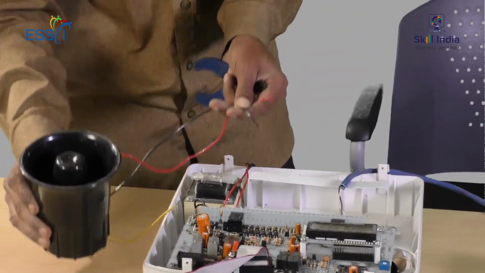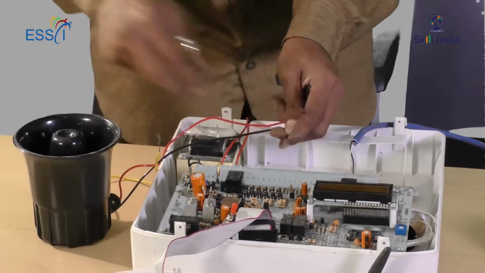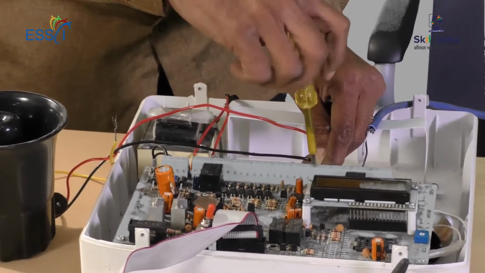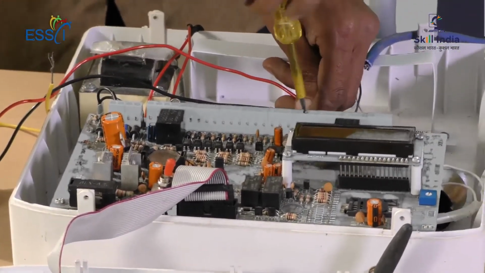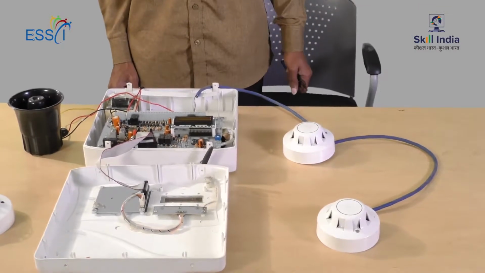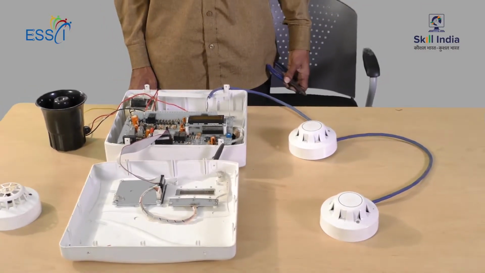Now we connect the hooter to the panel in the hooter zone or port. This is how we connect a 4-zone conventional fire alarm in series. We connect the intruder alarm in the same way with different sensors or detectors.